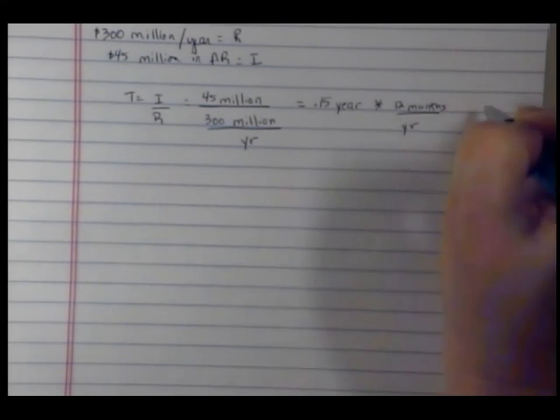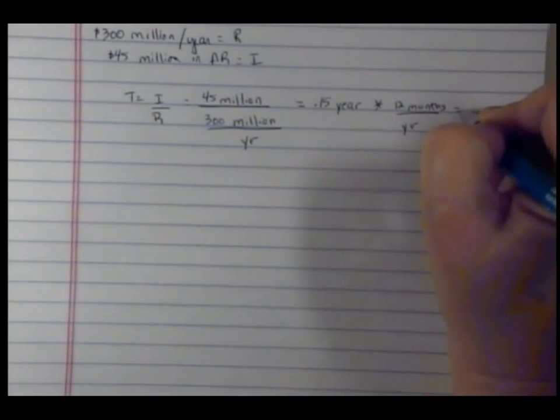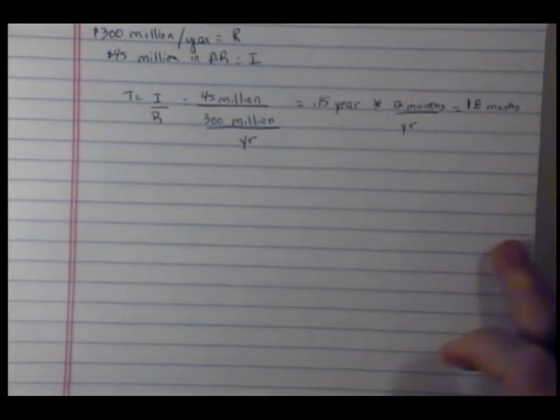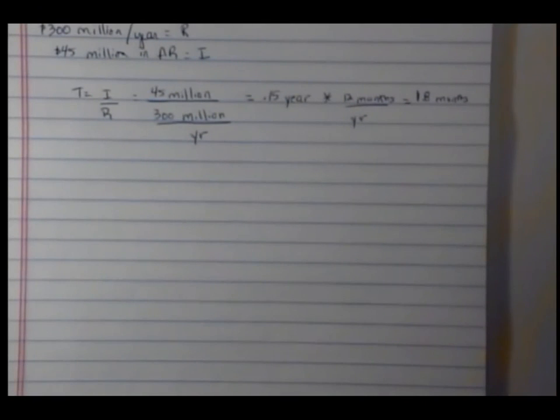And then that's going to equal 1.8 months. So that tells me, on average, it takes almost 2 months, 1.8 months, from the time that I bill a customer until the time I receive payment from that customer.